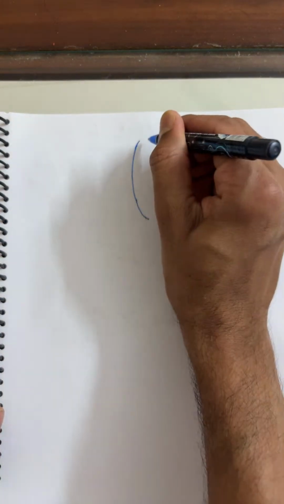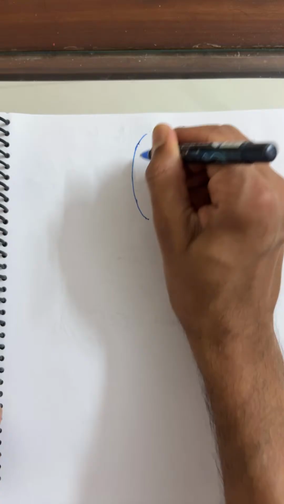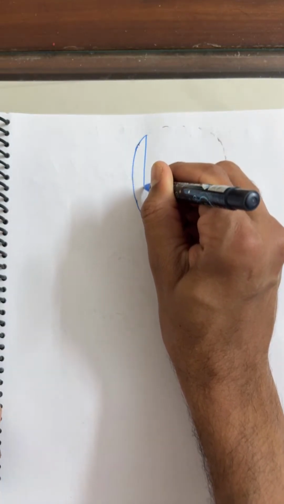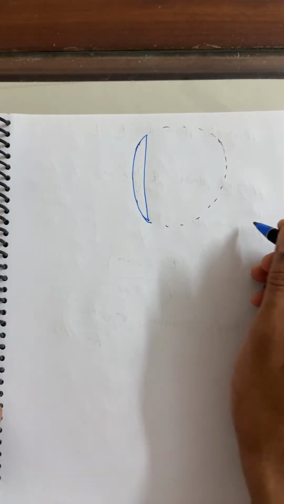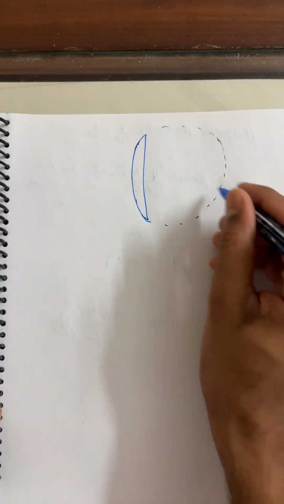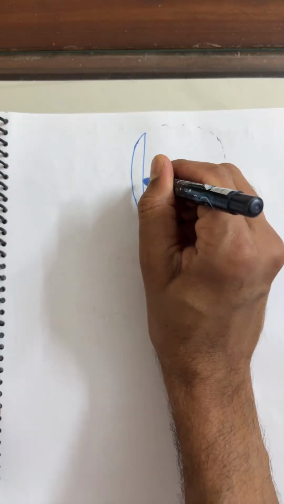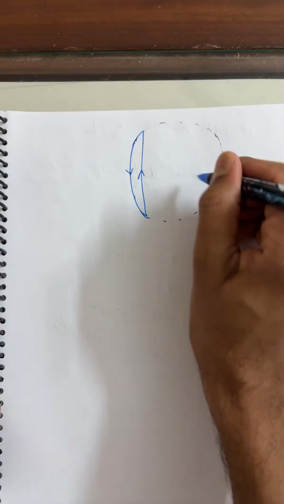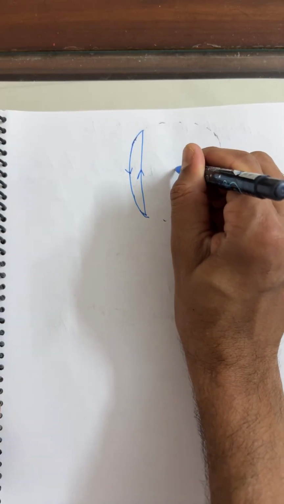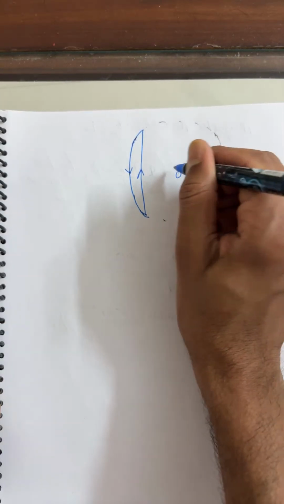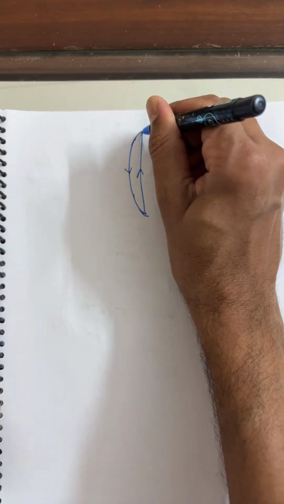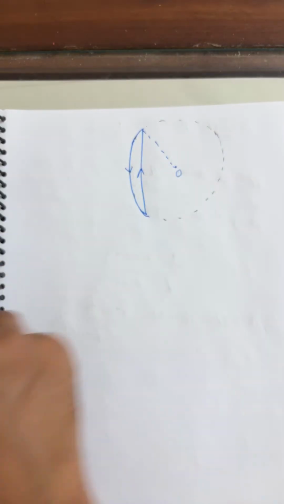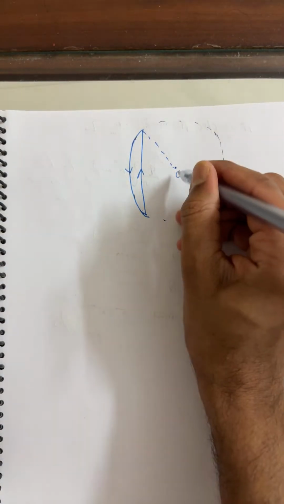Right. So beta, this is the loop. So for this loop only current is flowing, which is I in magnitude. This point, beta, I can take care. It's center point O. This is center point O. Right, student?